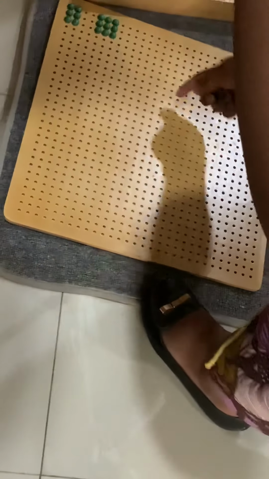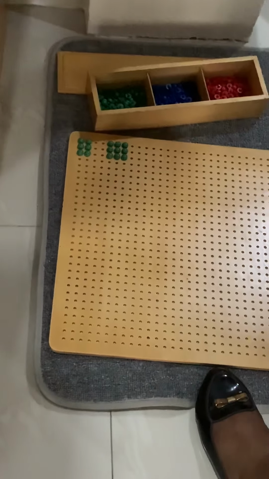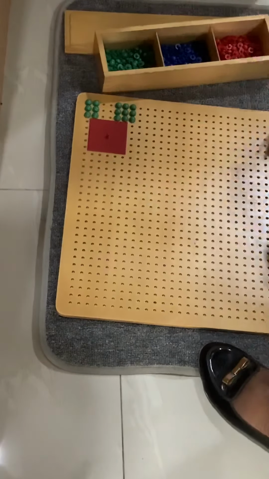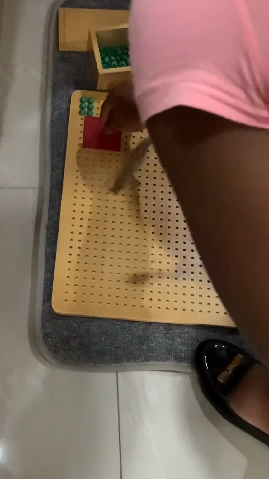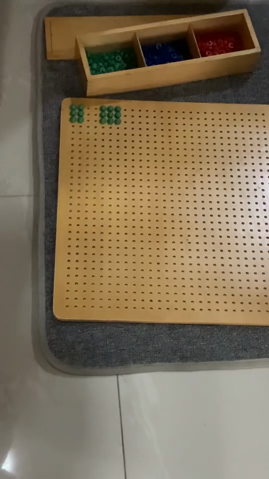So where they meet is this. If I continue, this is over here. Over here, you can see that they are the same level. If I continue, 2 will be 8.